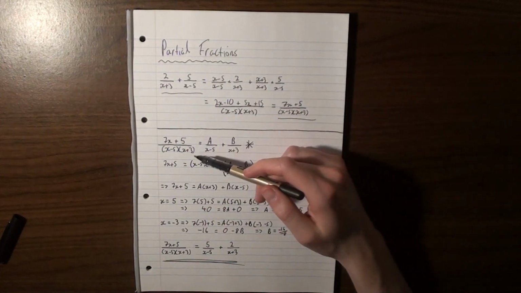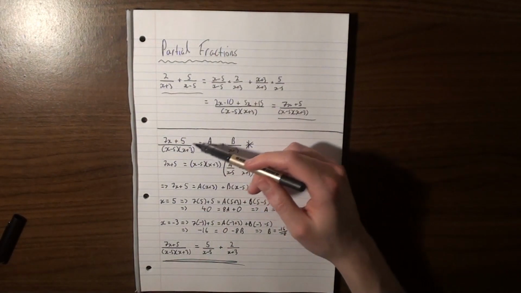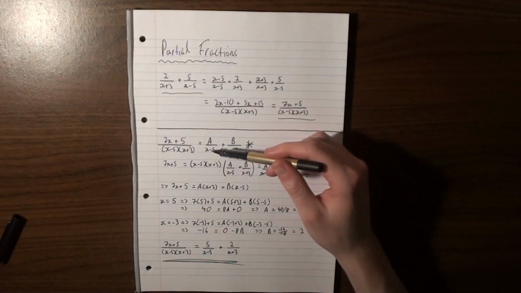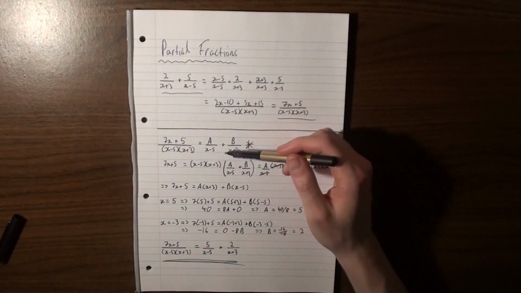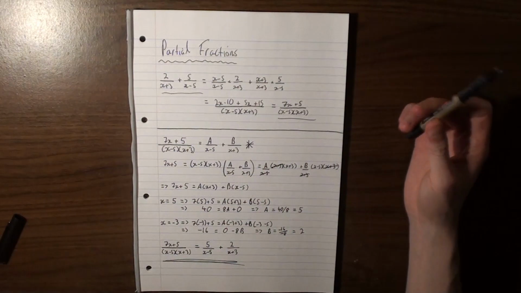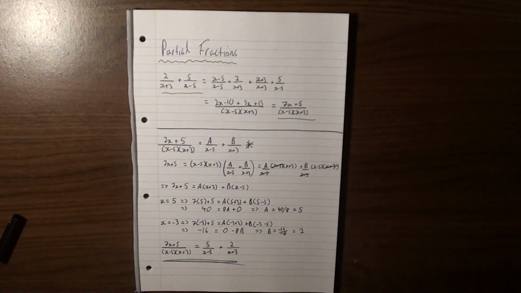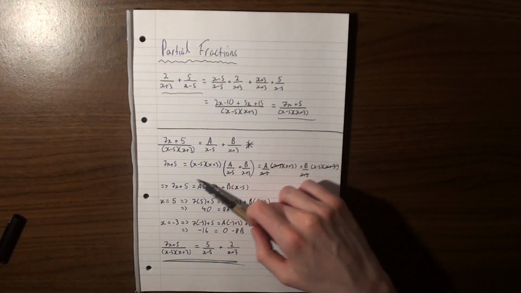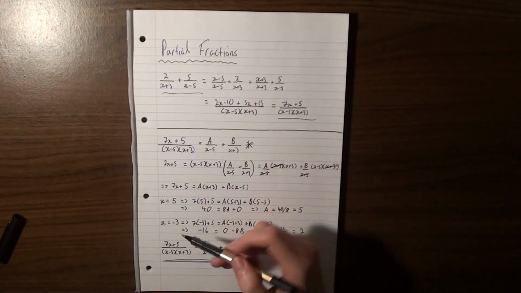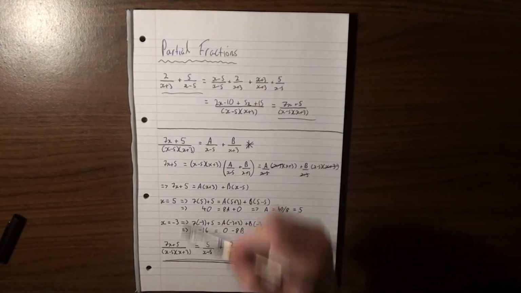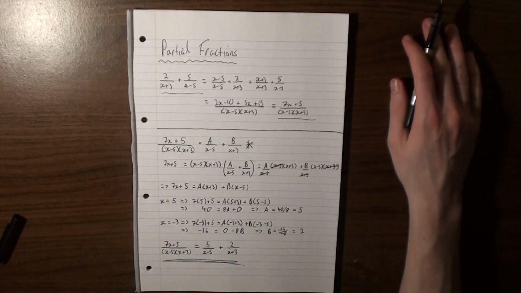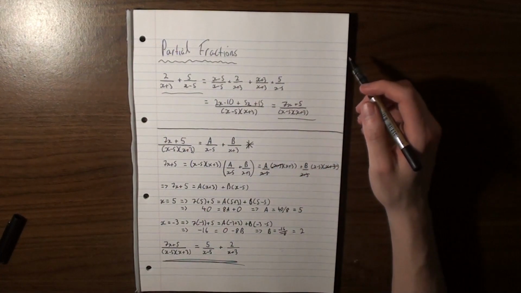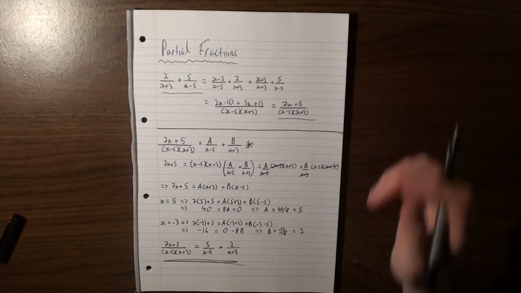So factorise whatever's in the bottom, make it two fractions, each of which has a denominator equal to one of the factors from the left, the numerator being some value A and B we haven't solved for yet. Rearrange it a little bit, multiply by the denominator, so there's a degree of cancellation that goes on, and we end up with a much nicer equation. And then playing with the values of x so that we can eliminate one of the constants A and B at a time and solve for the other one.